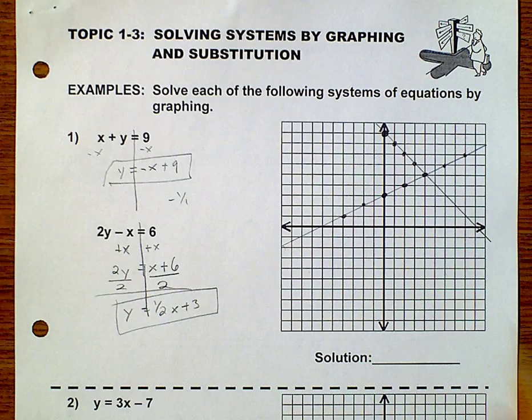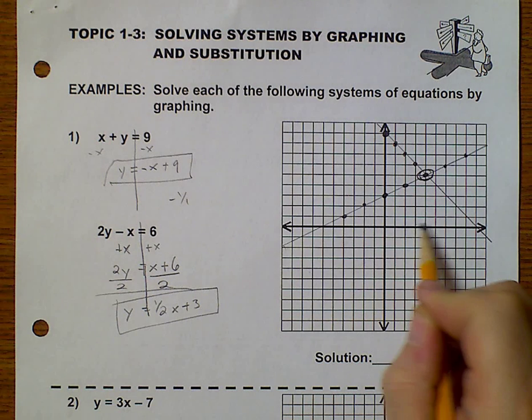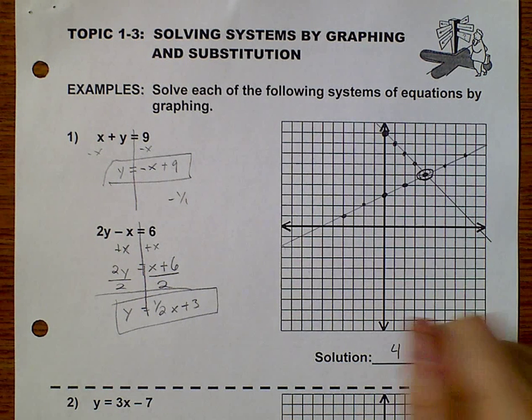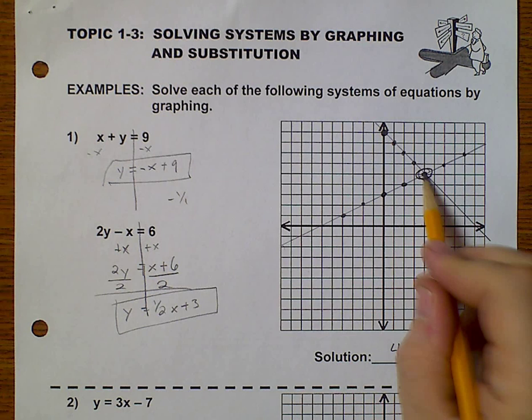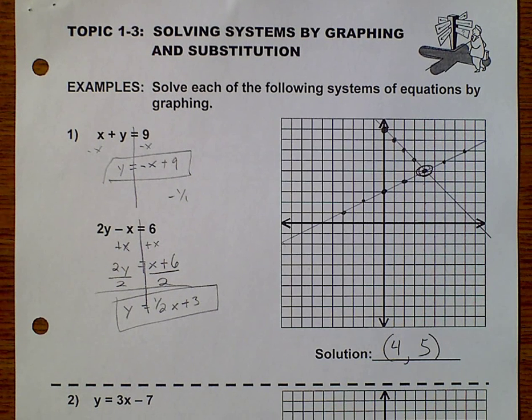And my intersection, that's the answer, and it's at 1, 2, 3, 4 and 1, 2, 3, 4, 5. Make sure to write that down as a point.